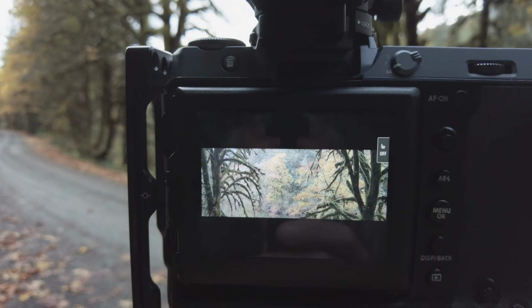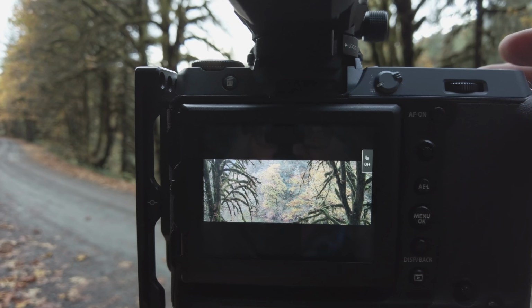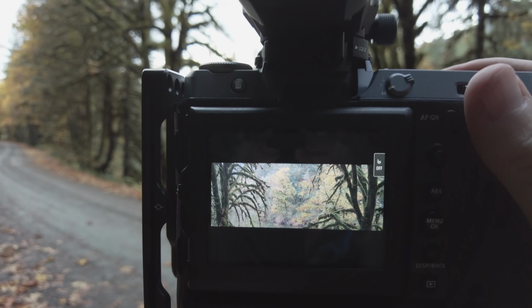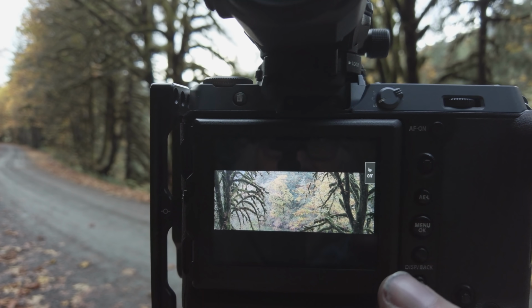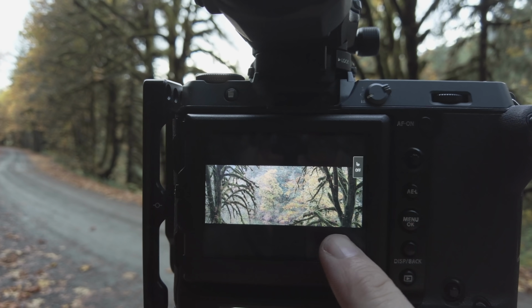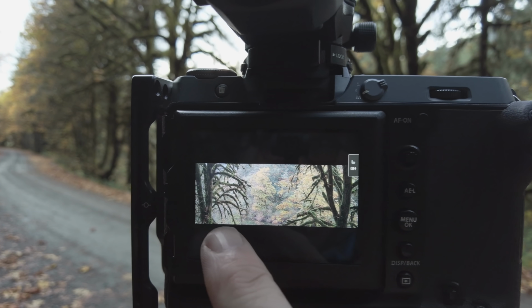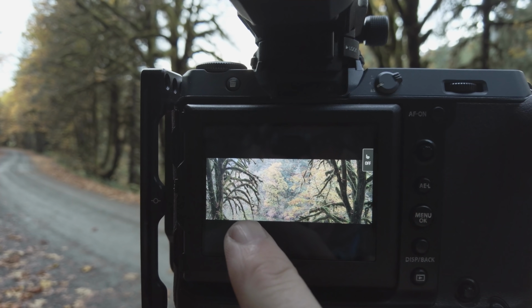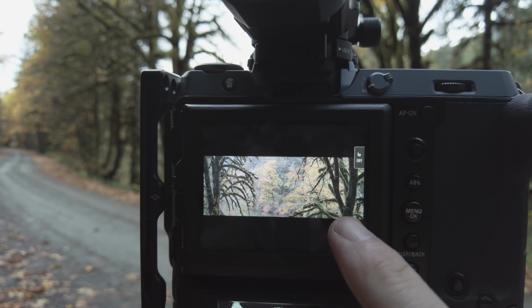All right, not sure if this is working or not, but it looks pretty good on the back of the camera. So as you can see, I've tried to frame this tree in the background with these two gnarly looking big leaf maples in the foreground.